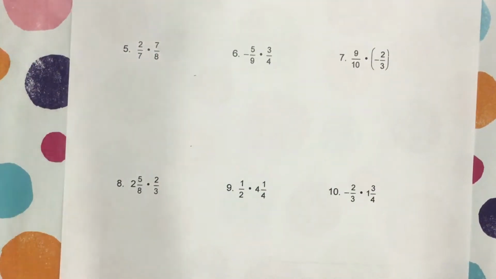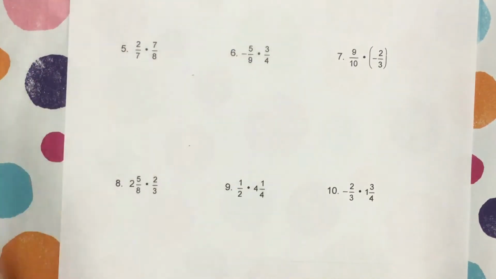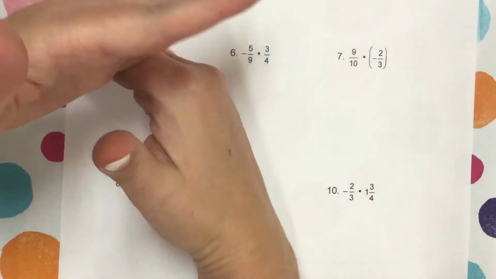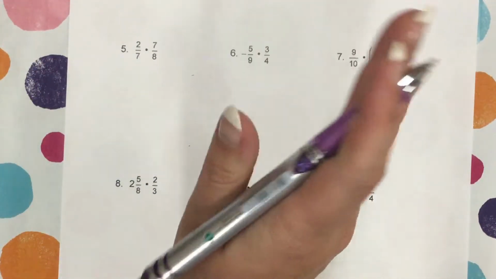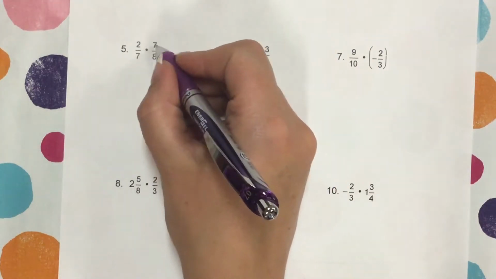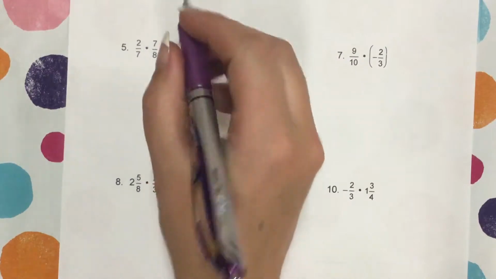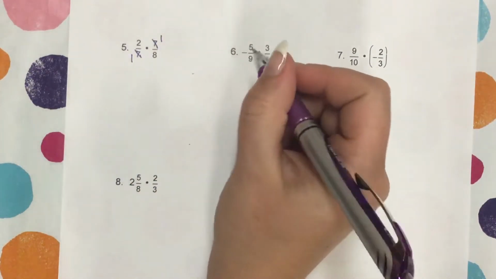We are back, ready to talk about number 5. We have 2/7 times 7/8. And remember, the first thing we have to do is cross-cancel. So, is there a common factor between 7 and 7? And the answer is yes. 7 goes into 7, and 7 also goes into 7. 7 goes into 7 one time, and 7 goes into 7 one time.